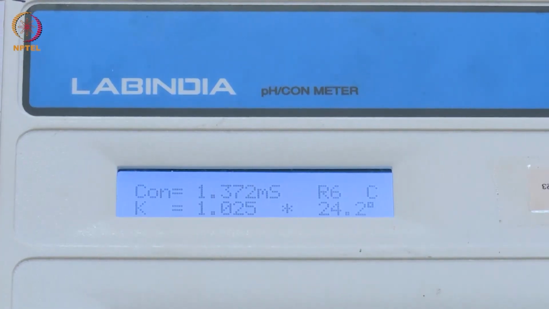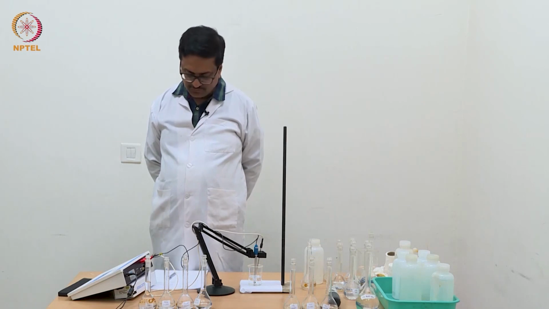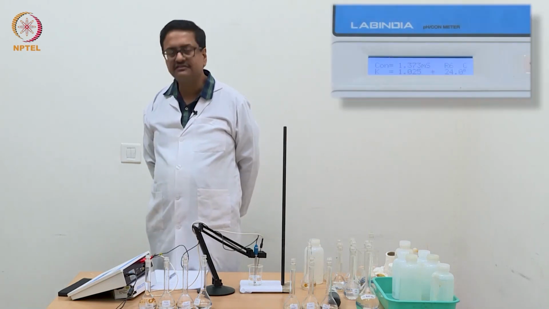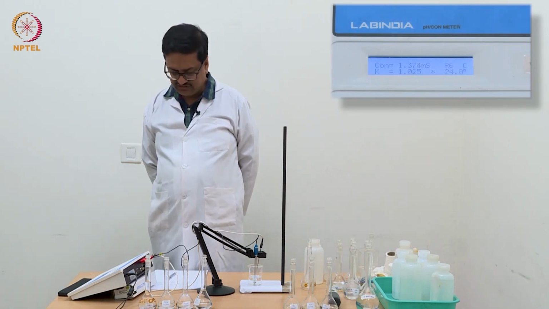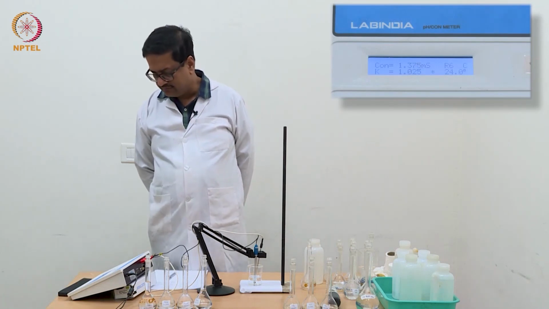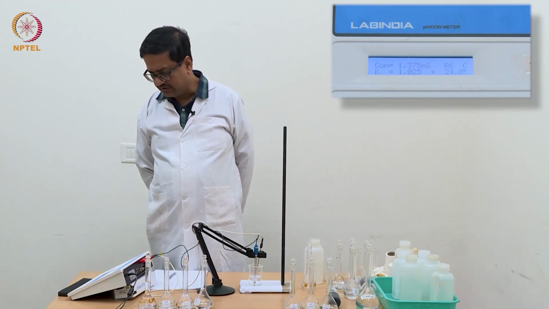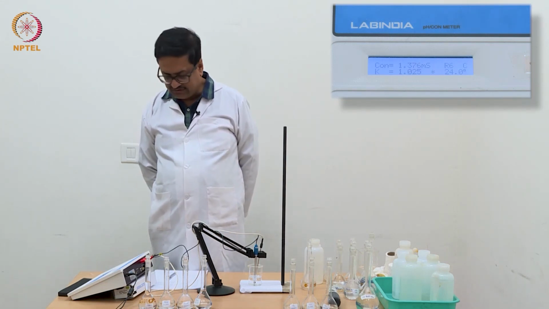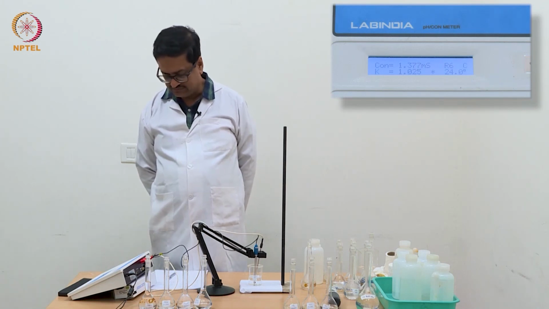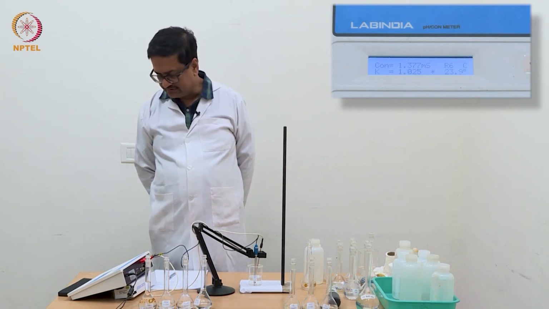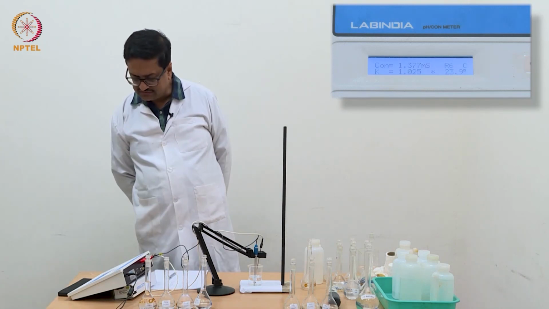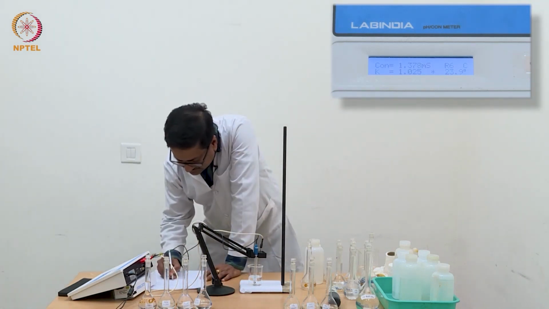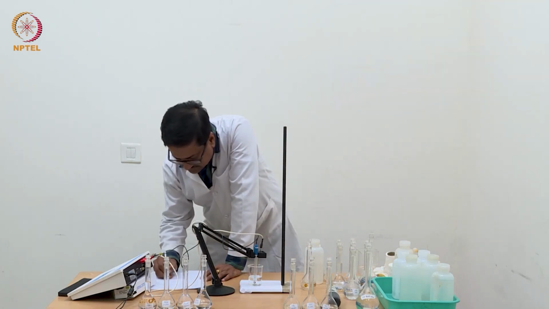So now you see that with N/2 acetic acid solution, the conductance has reached the millisiemens region, and we see that it is about 1.375, that is 1376 microsiemens, 1377. So maybe we should take that as our reading, 1377 microsiemens.